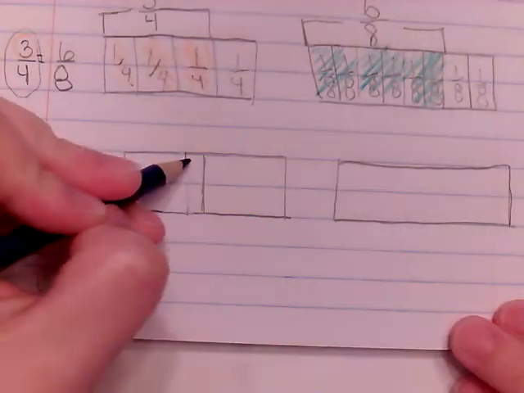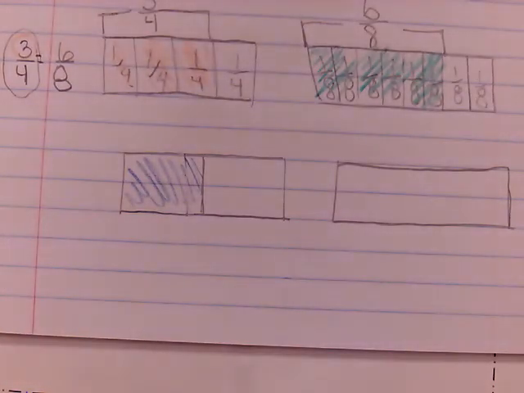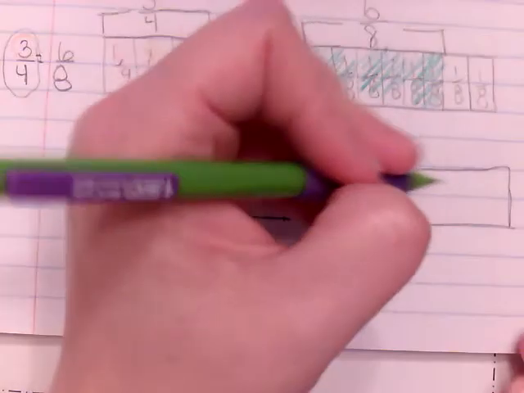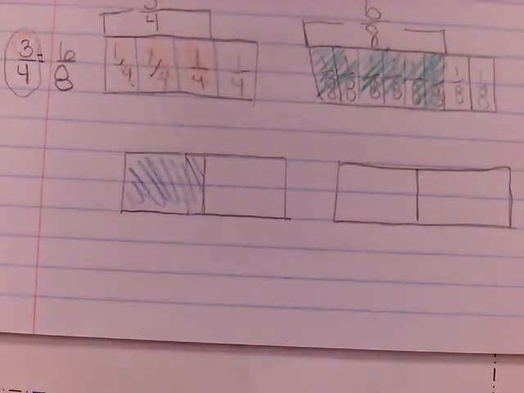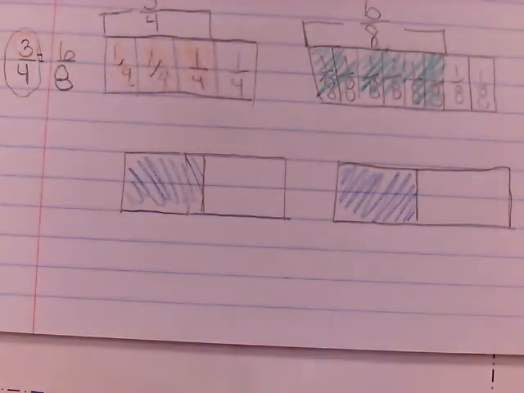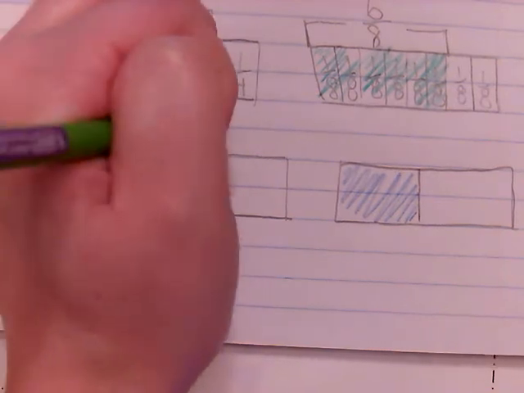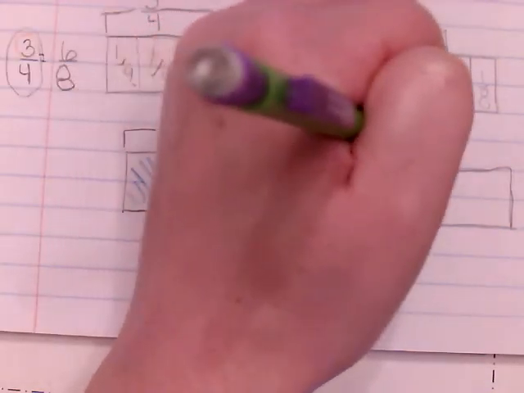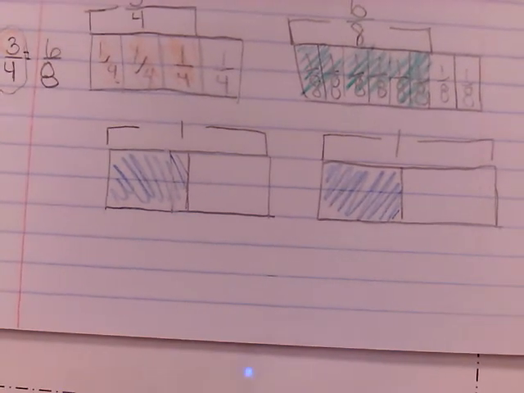So I'm going to shade one of those. Okay, and then I'm going to do the second one the same exact way. I'm going to show half and the shading for it. Okay, so now I'm going to show that the value of this whole thing is 1 and the value of this whole thing is 1. And we're going to make some equivalent fractions.